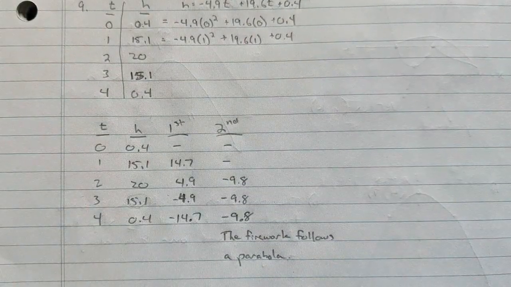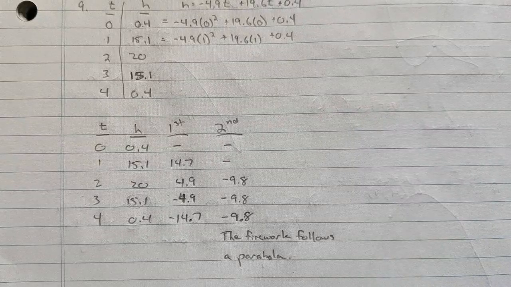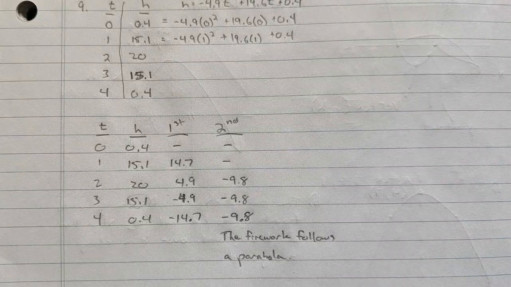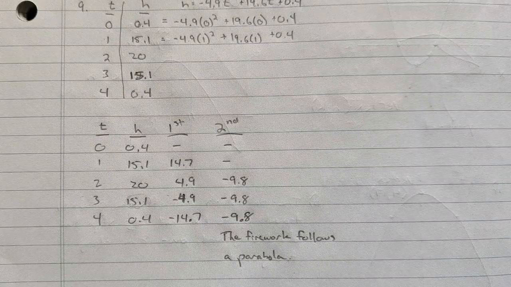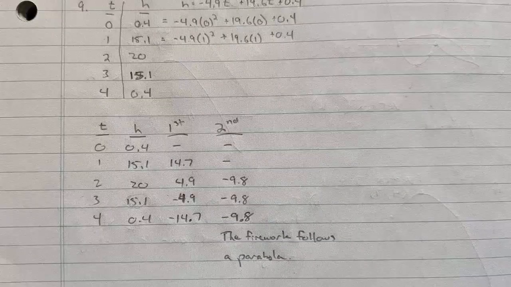Now this is actually a situation where they've used a real world type of equation, because this second difference of 9.8 and that negative 4.9 t squared at the start of the equation are based on the acceleration of objects due to gravity. The negative 9.8 is how fast something accelerates when you drop it.